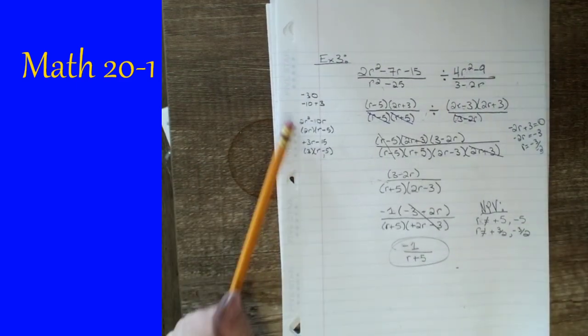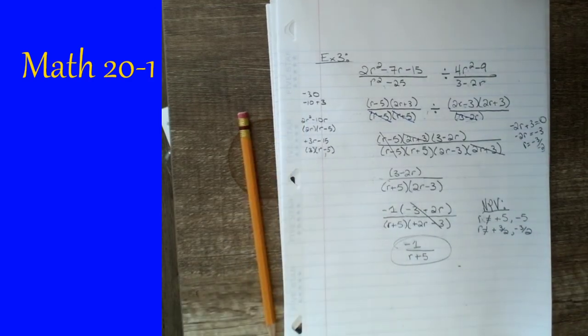That will be our last example, and that will be all for our video on multiplying and dividing rational expressions.